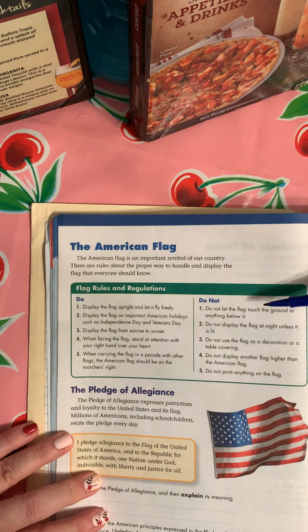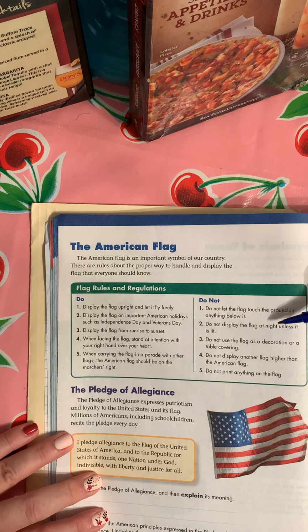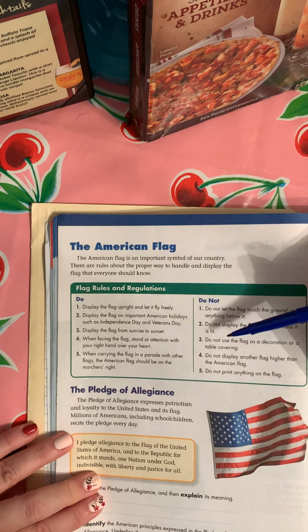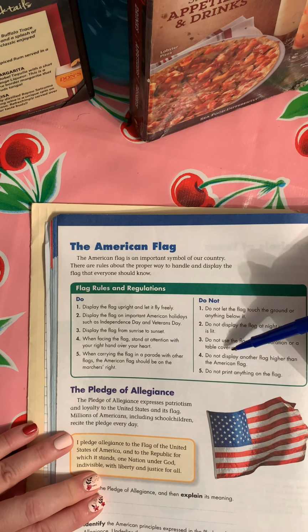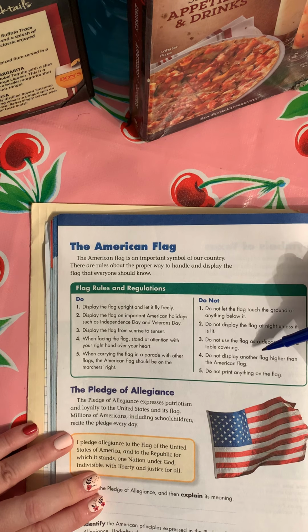Do not let the flag touch the ground or anything below it. If that happens, you have to burn it. That's true. 2, do not display the flag at night unless it's lit. Oh, that's what I was just talking about. Do not use the flag as a decoration or table covering. Do not display another flag higher than the American flag.